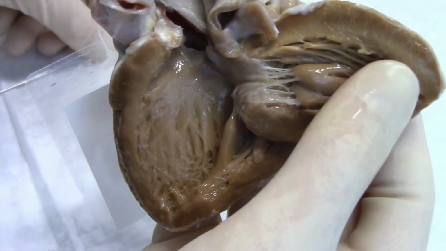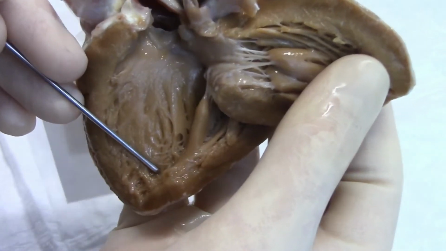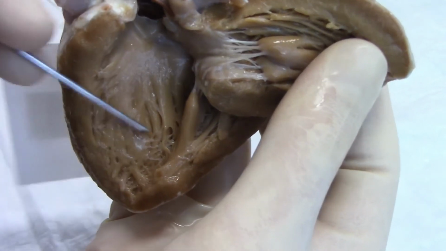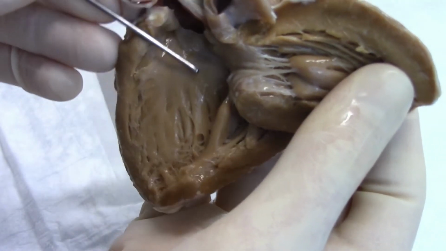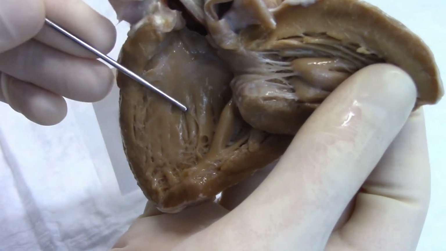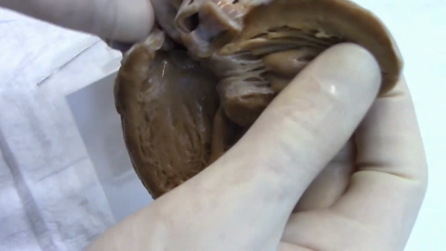If we look at the trabeculations, they're very fine, lacy, crisscross trabeculations, and predominantly in the apical trabecular component of the left ventricle. And leading to the outlet of the left ventricle, it's a very smooth septal wall of the outlet of the left ventricle.